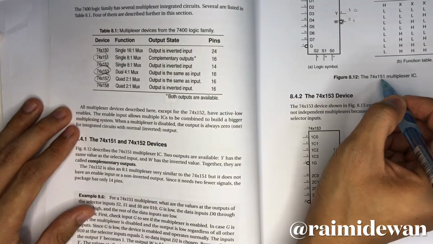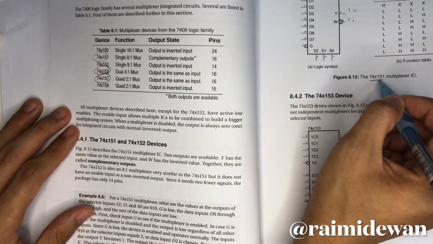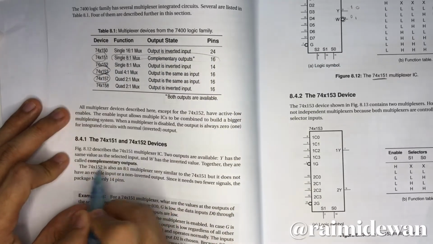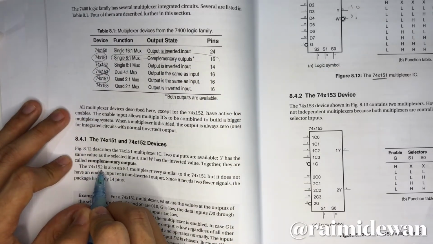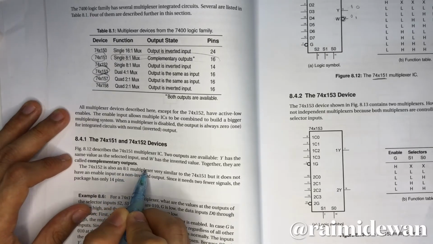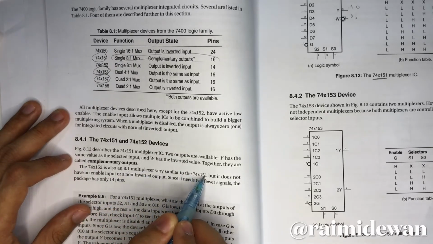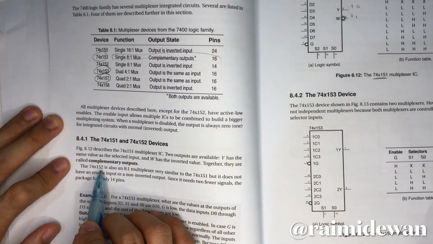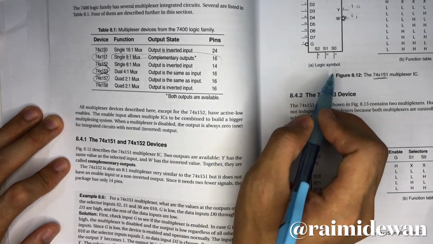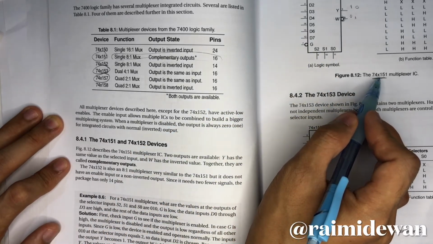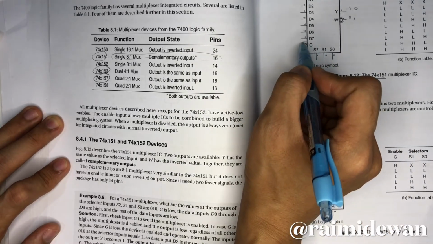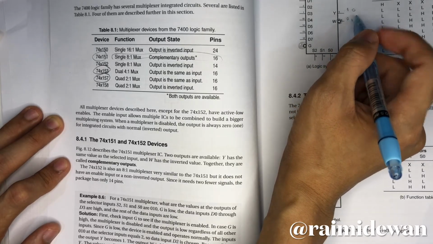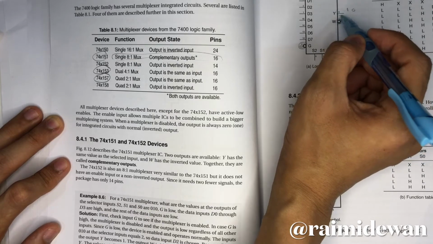You see this is the 74151 multiplexer IC, and they mention the 74152 is also an 8-to-1 multiplexer, very similar to the 74151. But what the 74152 doesn't have compared to the 74151 is the enable input, and it doesn't have the non-inverted output.